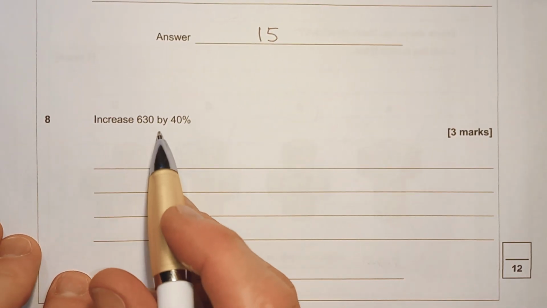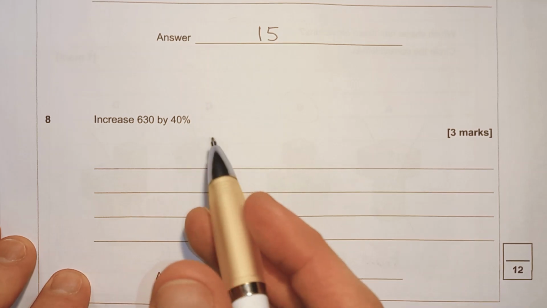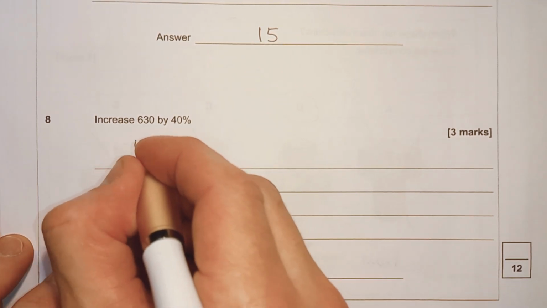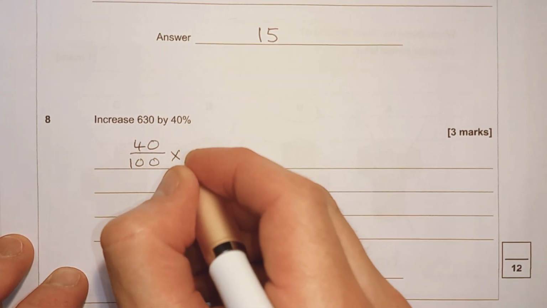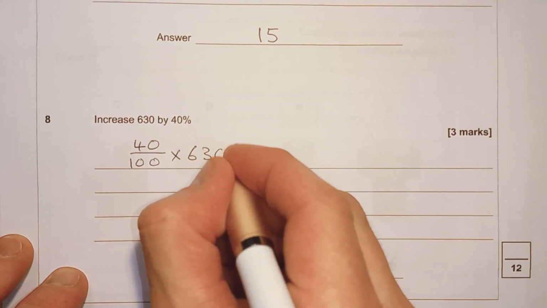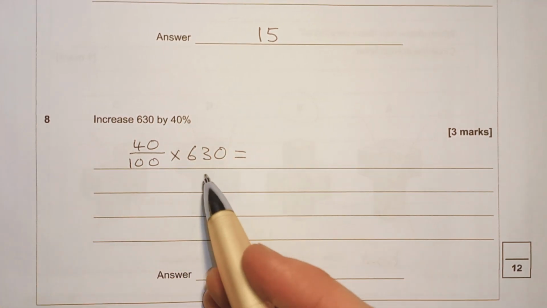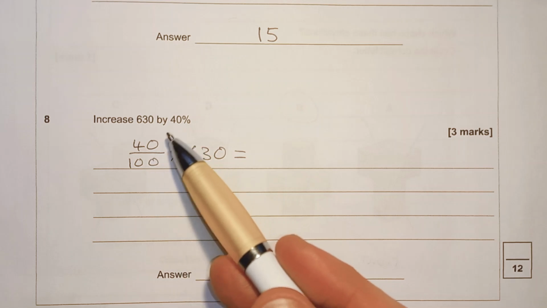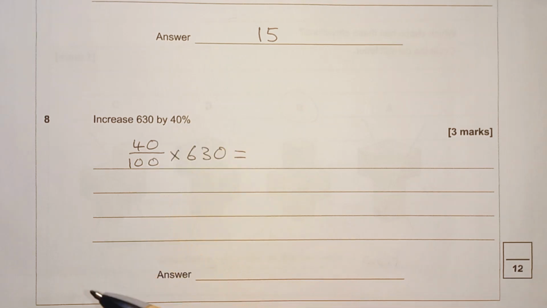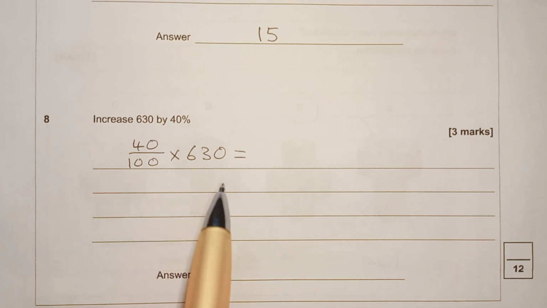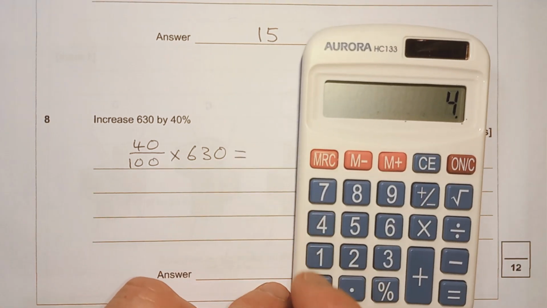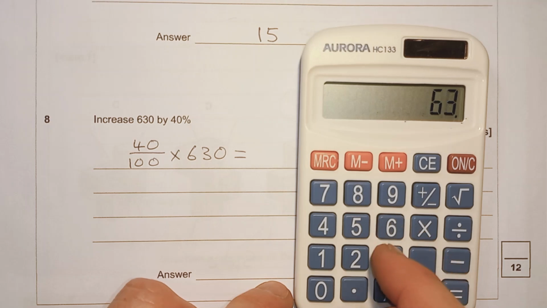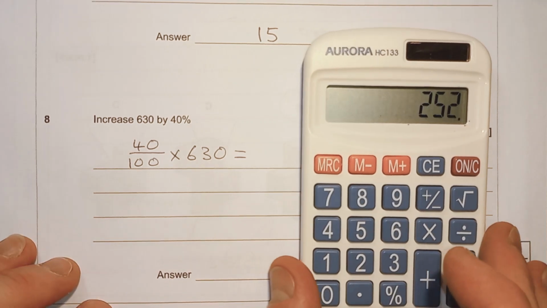Question 8. Increase 630 by 40%. Well, to increase it by 40%, what I'm going to do first is work out 40%. So I'm going to do 40 over 100 times 630. Now, I was saying in the non-calculator section that I'd like to work out 10% first and multiply it up. The reason I do that is because that's the non-calculator section and it's easier to work out 10%. But if I'm doing this with a calculator, then I can go straight for the full calculation. So we can just say 40 divided by 100 times 630, which gives 252.